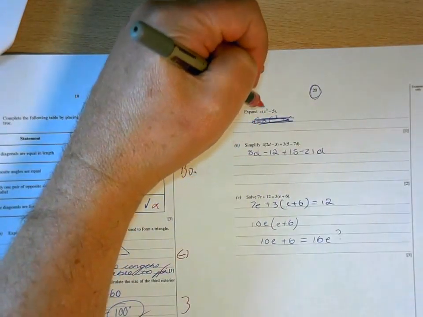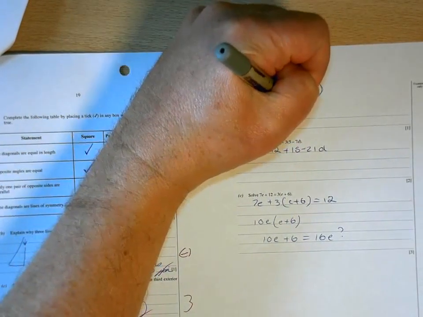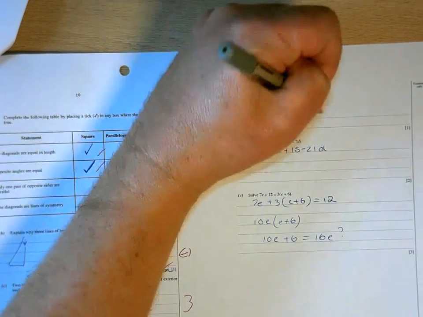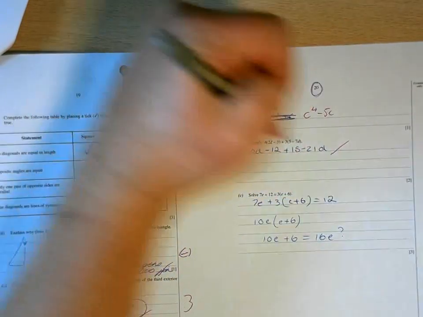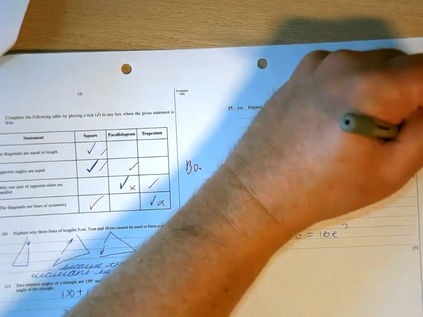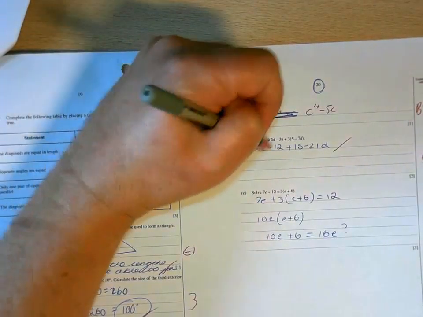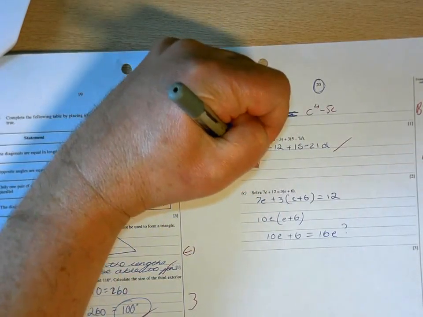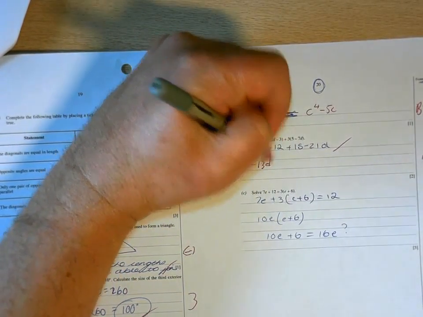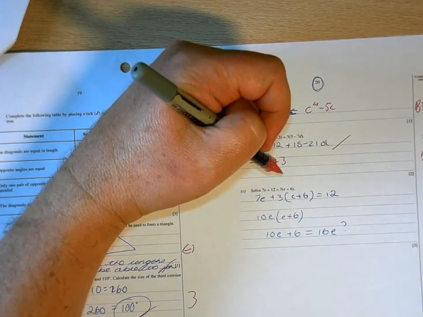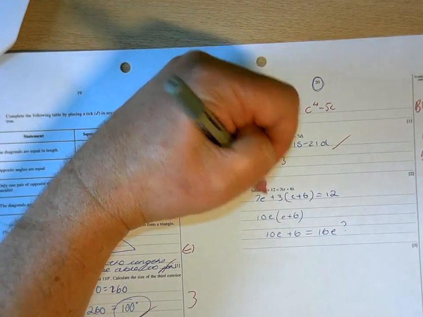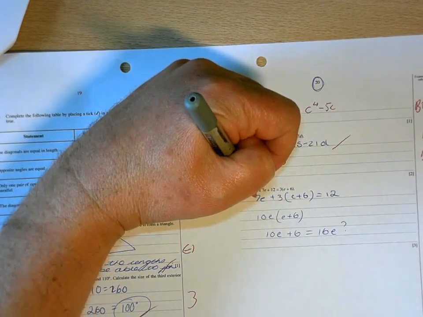We've been practicing that in class now. C times C cubed is C to the 4. C times negative 5 is that. That's correct. But you need to simplify it further. 8d take away 21d, and negative 12 plus 15. What have you done here? You haven't even written that out correctly.